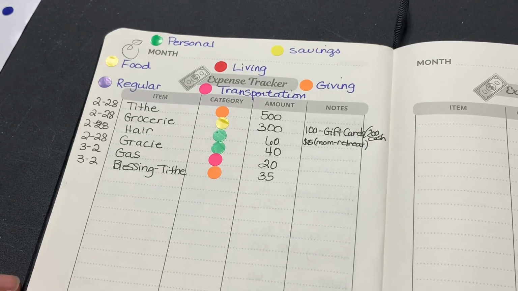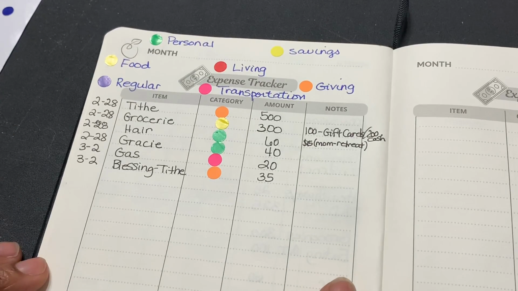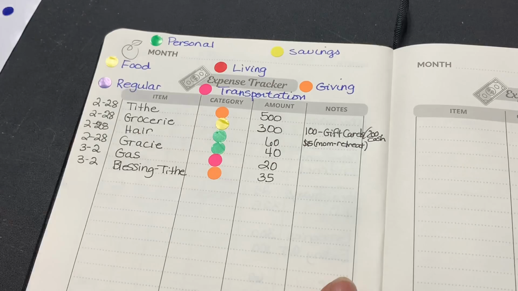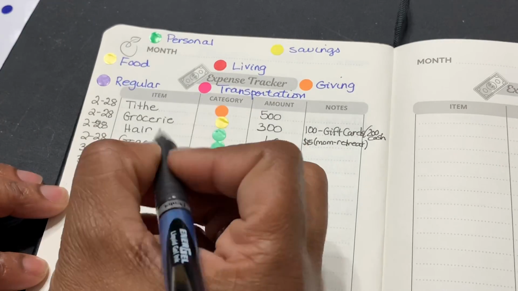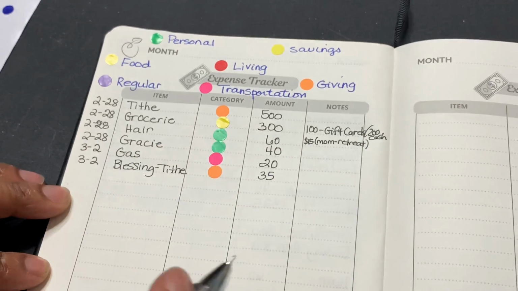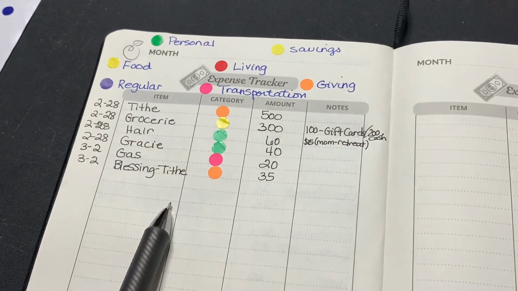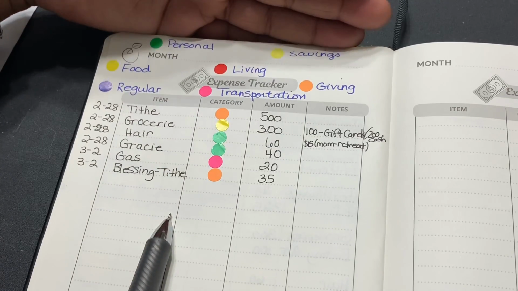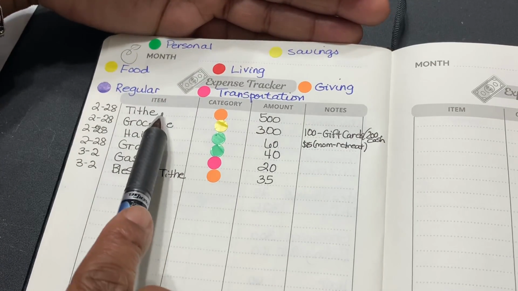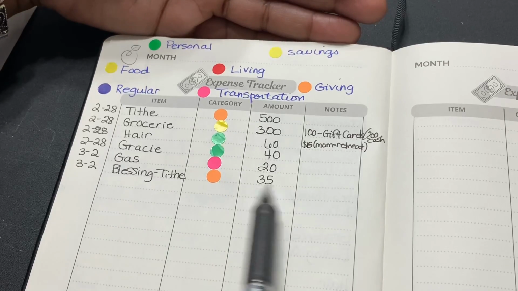Right? And then, you see how that's going. So every time, and then I also did, what else did I do? Yeah, that was what I did thus far. So again, those are my colors. And then what I'm doing is I'm just tracking in all of my expenses.